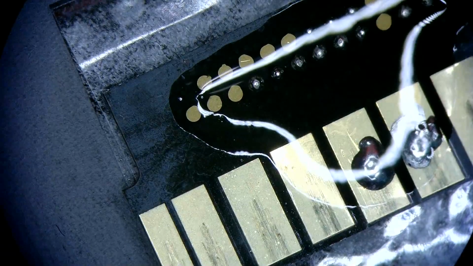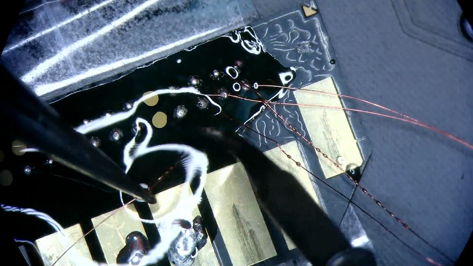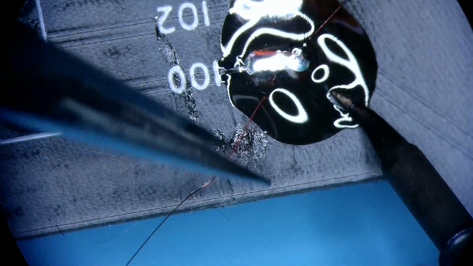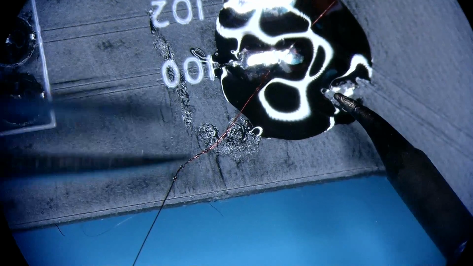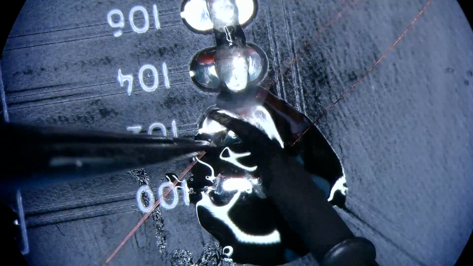Then we flip the board upside left to right and do the same for the remaining bus signals. Signal 0. Signal 2. In between, cleaning the tip is also very important, because the flux, enamel and solder mix will darken the tip. It will lose its temperature properties, so keep that clean.